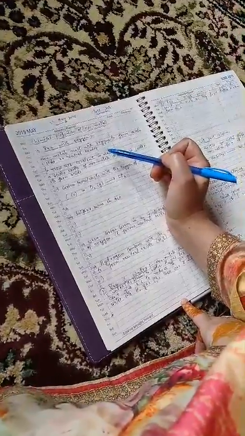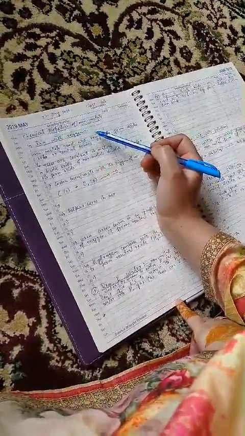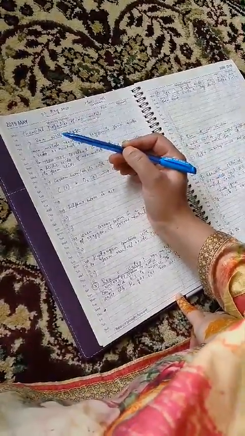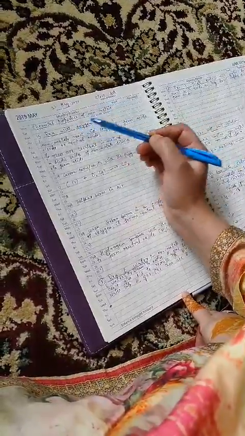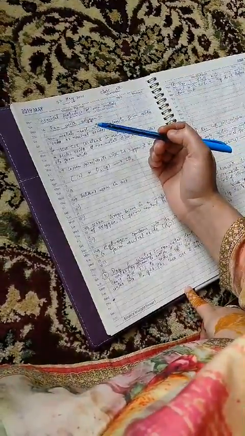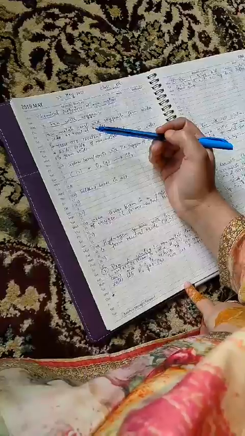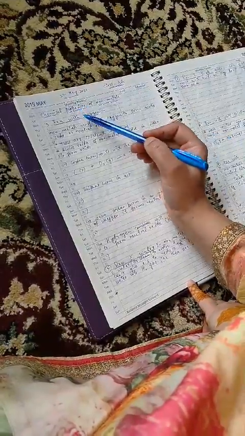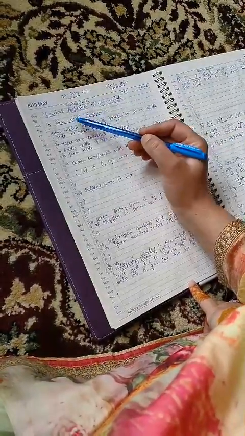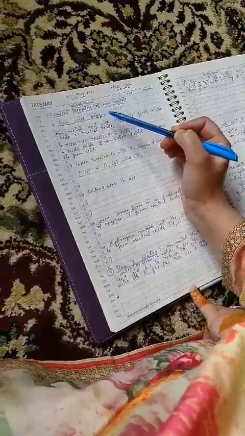So our today's topic is chemical properties of non-metals. It has a total of 5 properties: reaction with oxygen, water, dilute acids, salt solution, and chlorine. So we will start from the reaction of non-metals with oxygen.